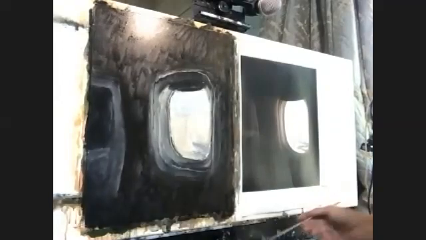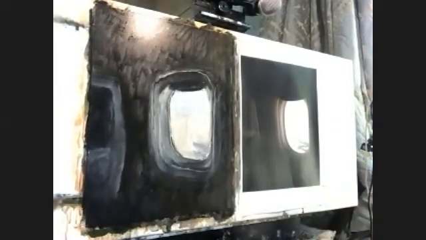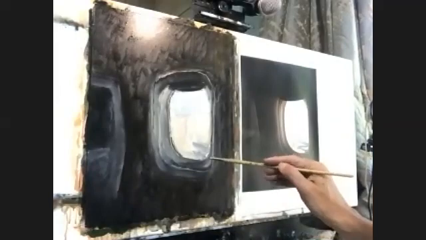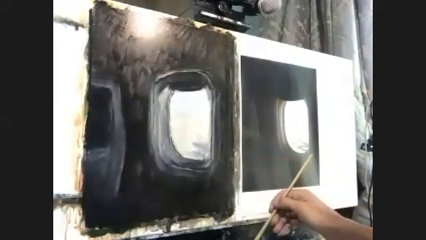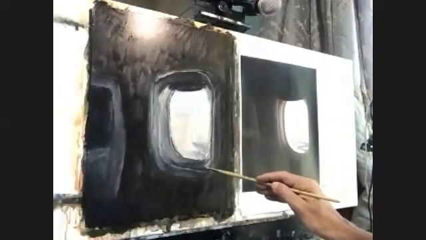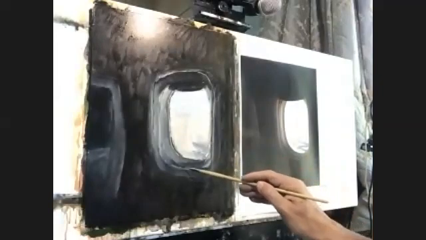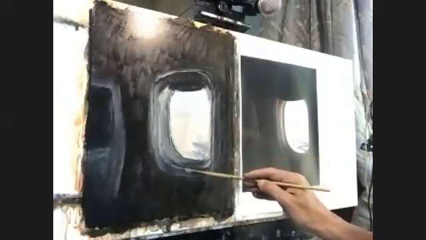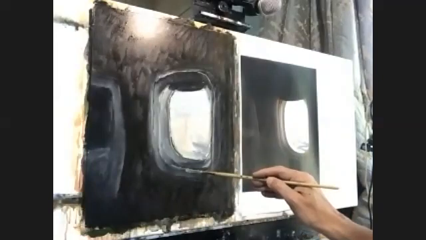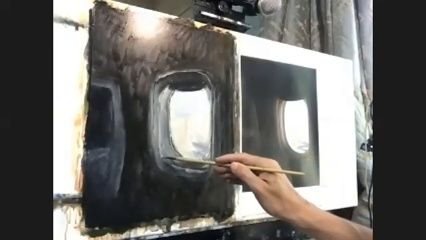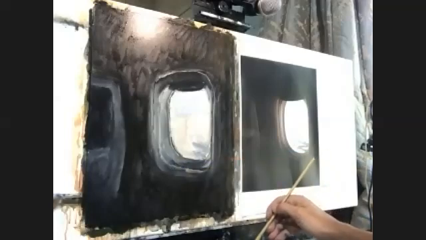All right, so I'm just gonna continue with second notes and I just give myself some time. So I still have time and I'm gonna apply some lighter notes where I see them right here. Also on this section right here. So I need to redefine this area.